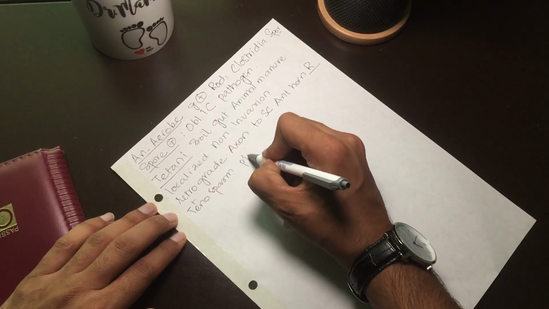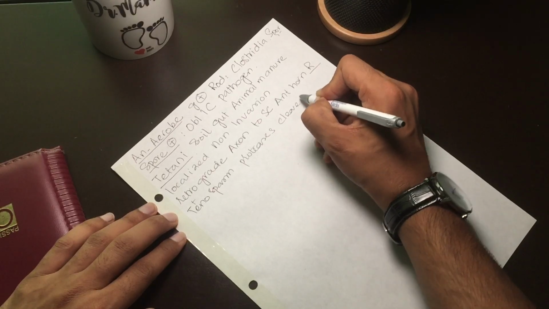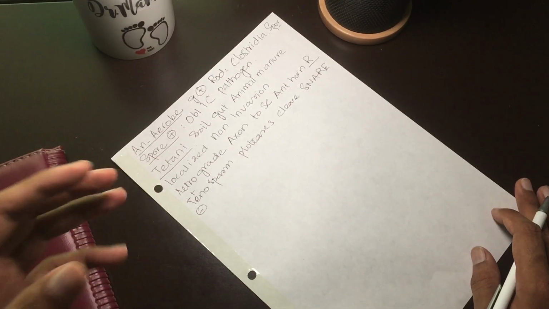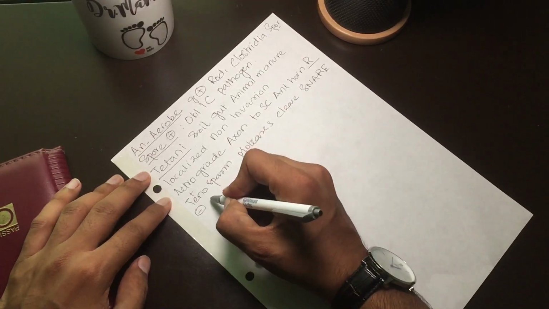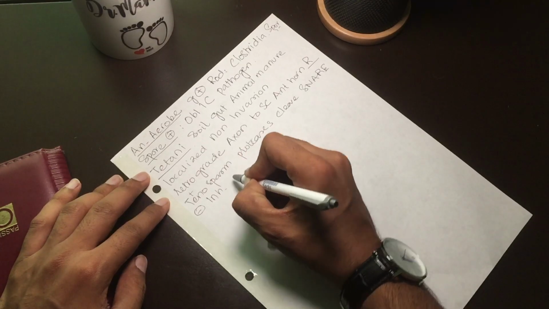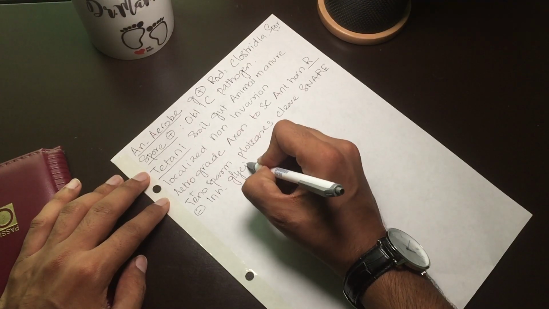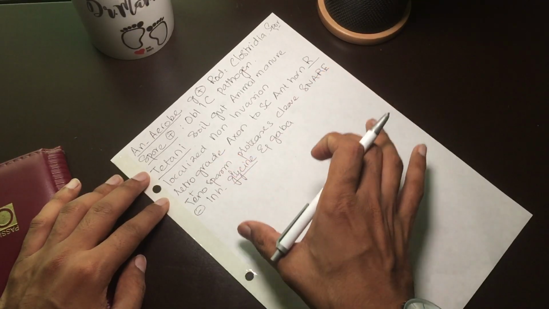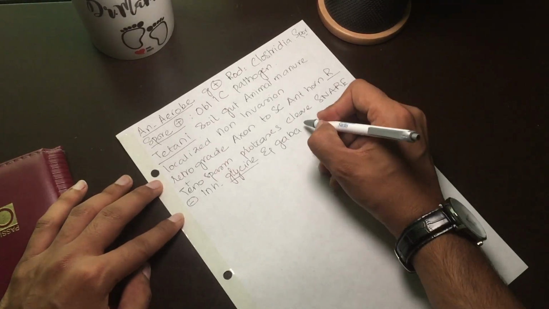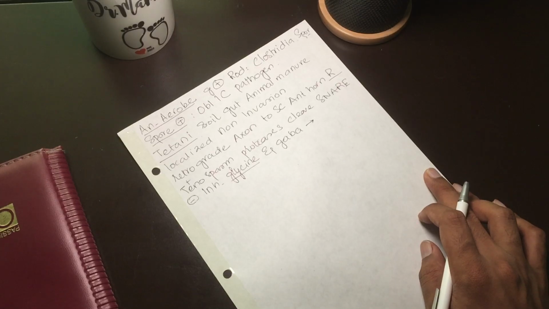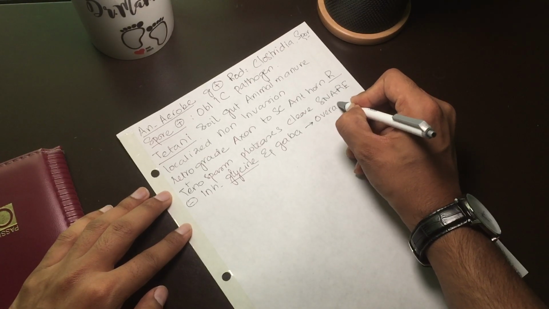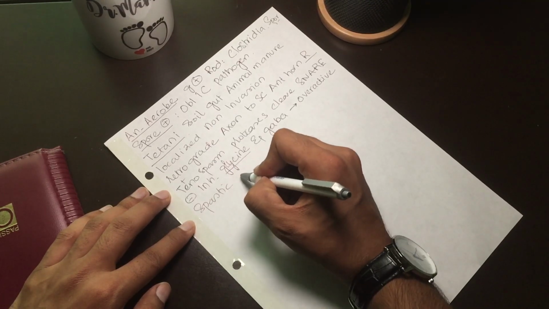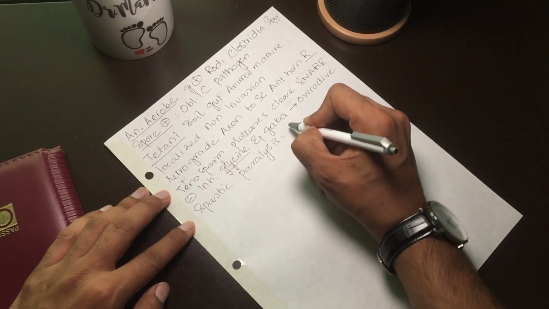tetanospasmin, which is actually a protease which cleaves SNARE protein and prevents the fusion of different kinds of neurotransmitters, especially the inhibitory types of neurotransmitters, the important ones being glycine and GABA. With no inhibitory neurotransmitter, there is an overall overactivation of the stimulatory one, acetylcholine, and it leads to spastic paralysis, also known as tetanus.